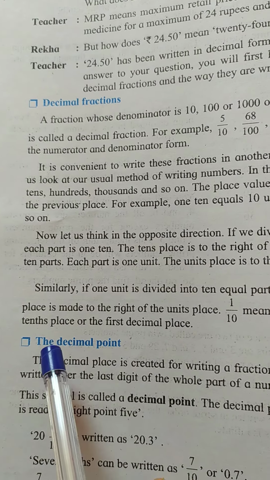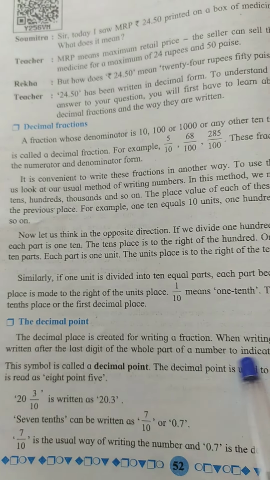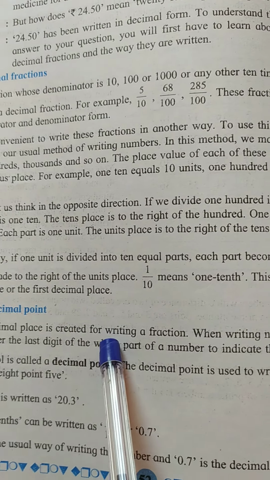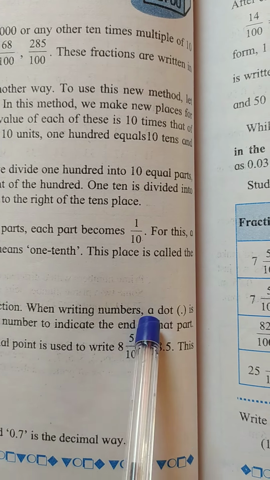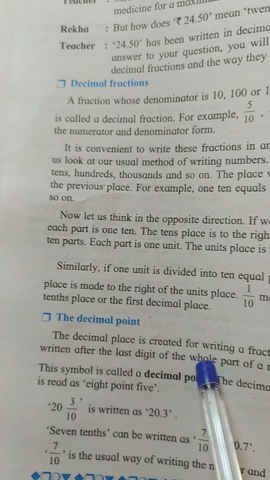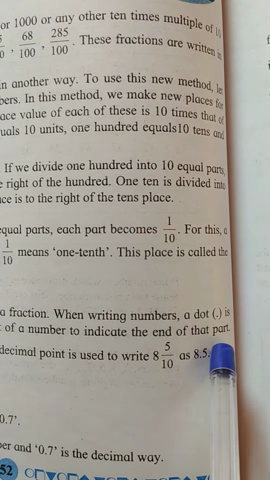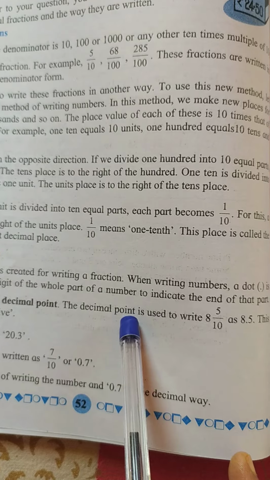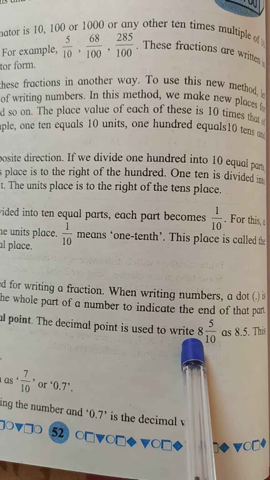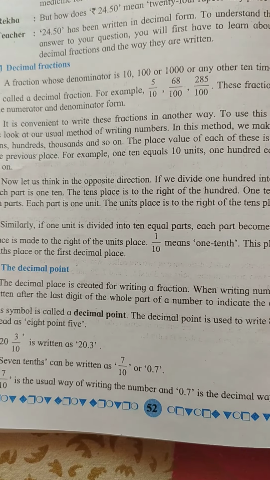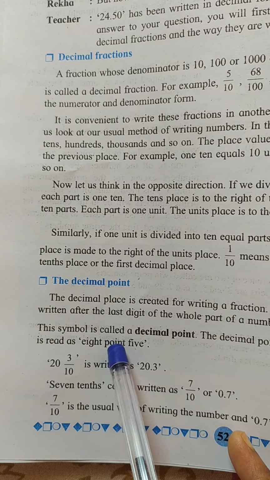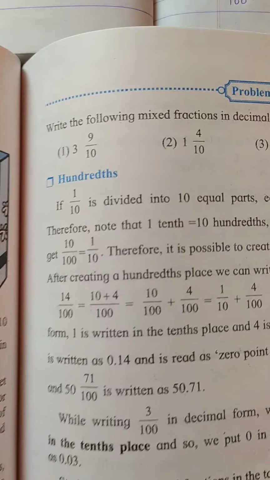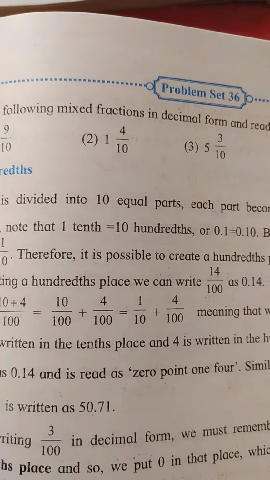After this, you come to decimal point and you will write: the decimal point is created for writing a fraction. When writing numbers, a dot is written after the last digit of the whole part of a number to indicate the end of that part. This symbol is called a decimal point. The decimal point is used to write decimals. Then you give this example 8.5. This is read as 8.5. So this whole paragraph is to be written for decimal point. After this, we will start with exercise problem set 36.